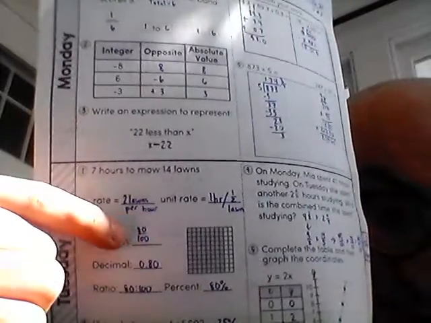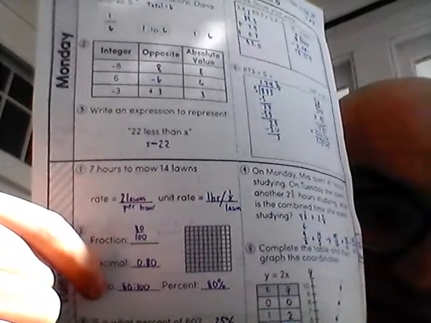Okay, and then the image here, we're just talking about the shaded portion. 80 of those little squares out of 100 total squares, so the fraction is 80 over 100. The decimal is 0.80, and the ratio is 80 to 100, and the way we write that as a percent is 80%. Pretty straightforward there.